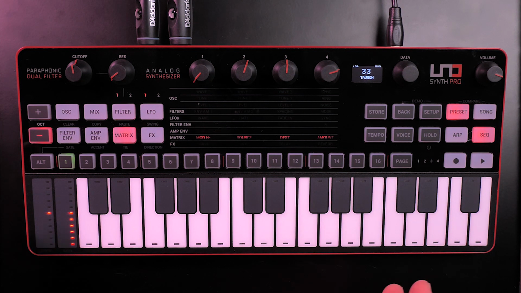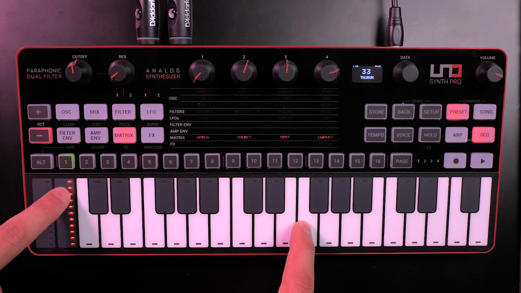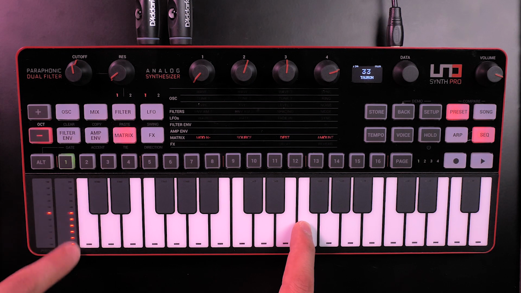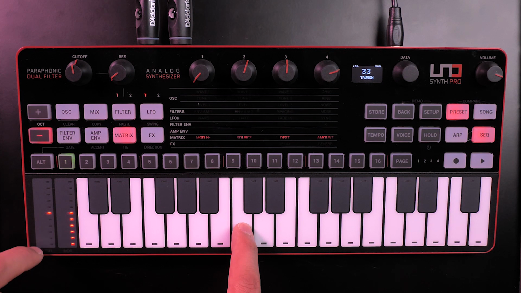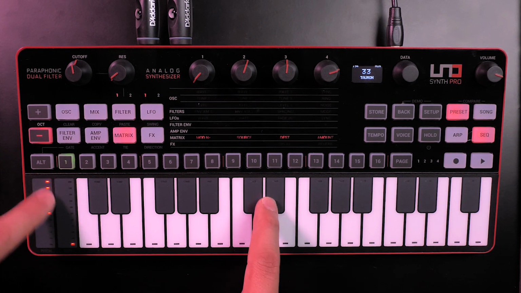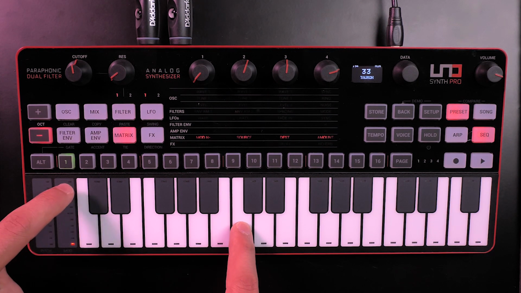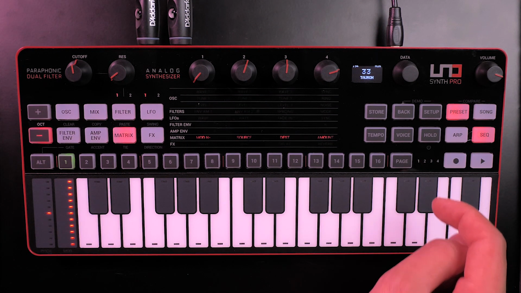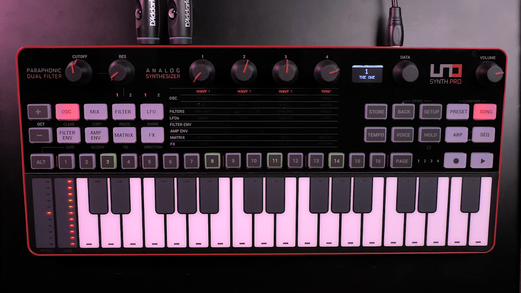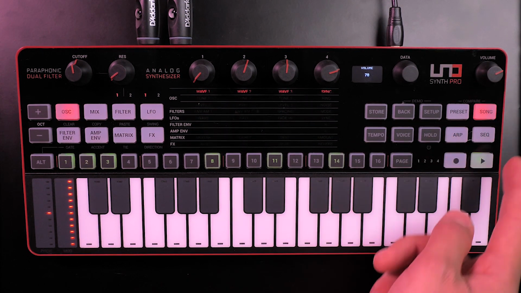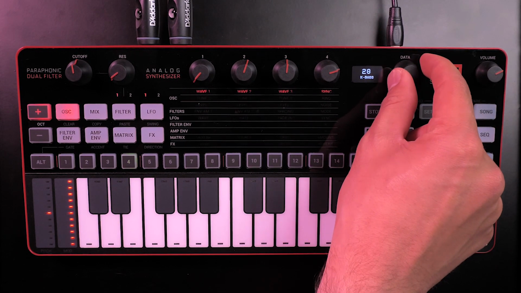Another nice feature with the desktop module is we get this touch strip on the side here, so we can control our mod as well as expression. That's cool for stuff like pitch bends. Once we find a preset that we like, we head over to the song button. Song is a chain of sequences, so it gives us a starting base for some inspiration when it comes to either rhythmical or melodic ideas. And we get a different one of these for each individual preset, so let's try this one.